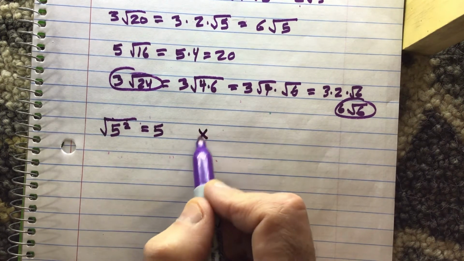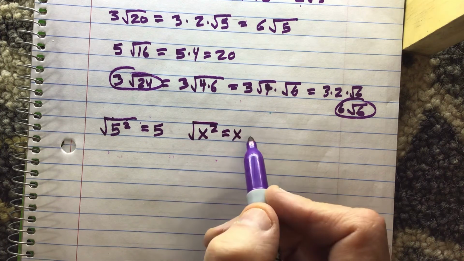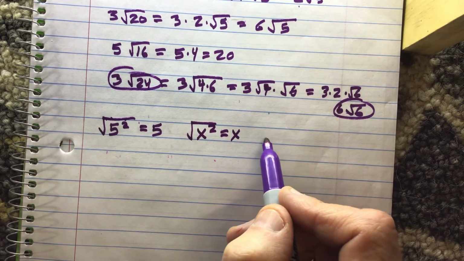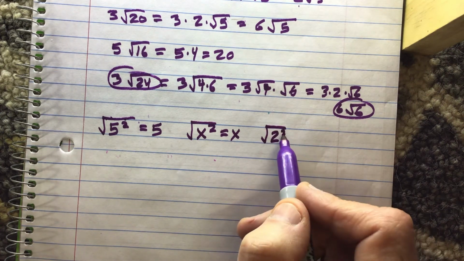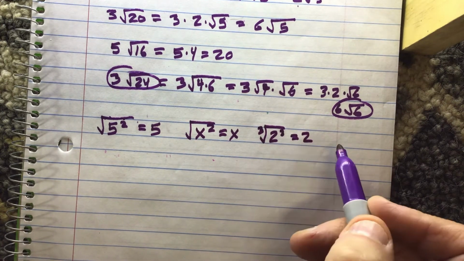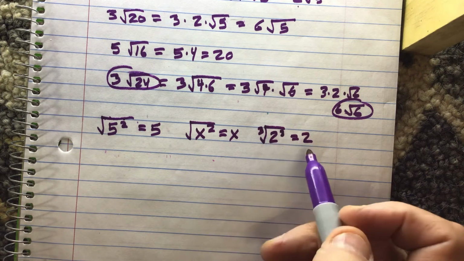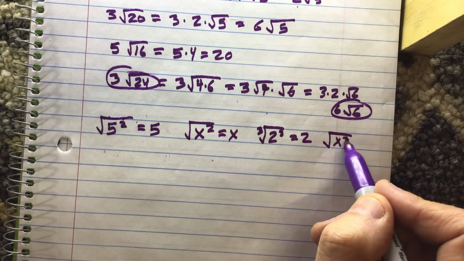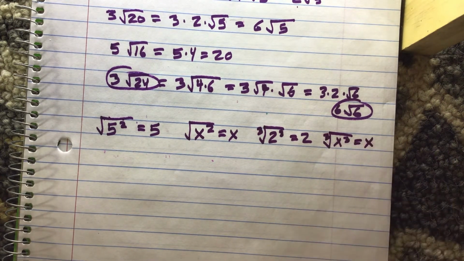Same thing with variables. X squared, and then you take the square root, you just get x. Same thing with a cubed root. If you took 2 to the 3rd power, you'd get 8. But then you take the cubed root, you're back to 2 again. So if the root is the same as the power, then they just cancel each other out. And of course, I can do that with a variable. X cubed, and take the cubed root at the same time, you just get x.